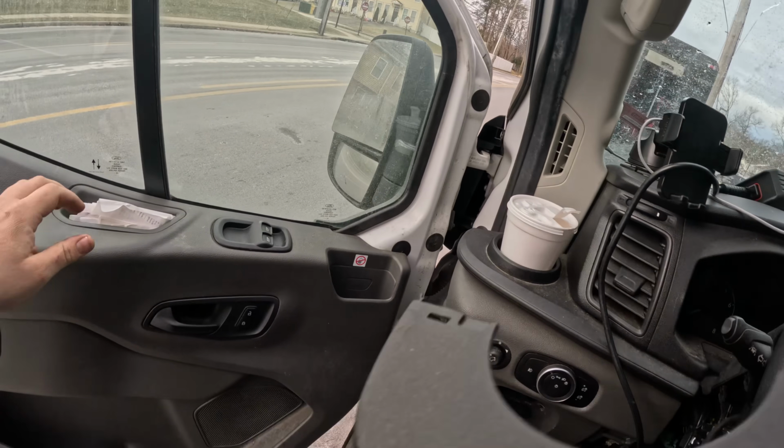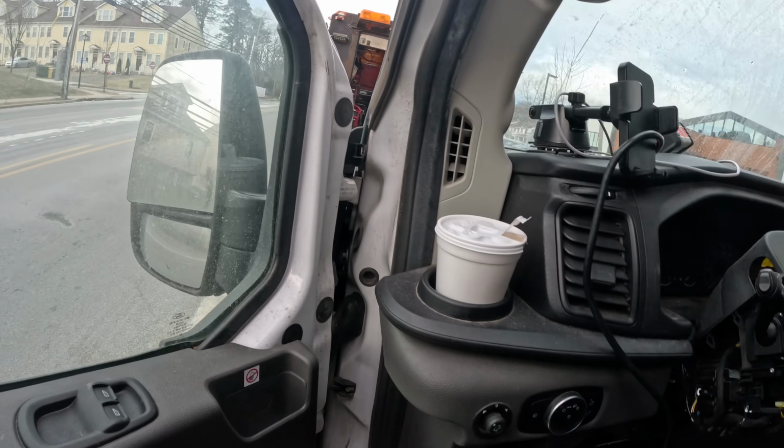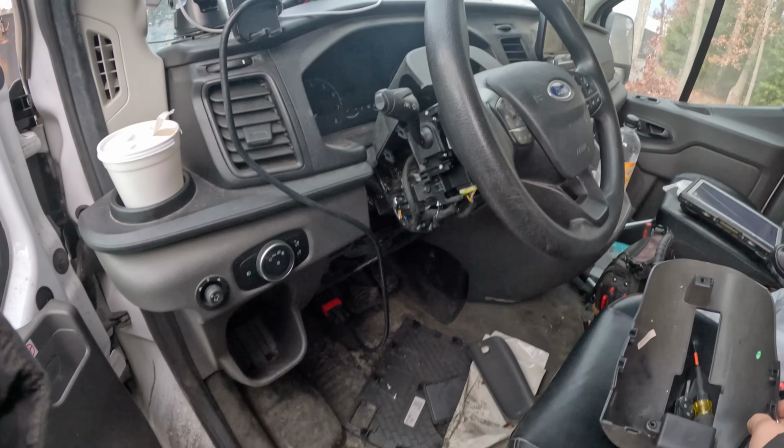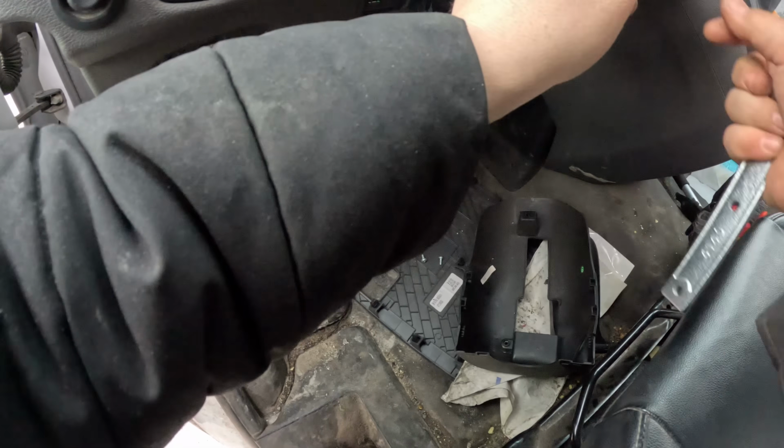Okay, so here I can see the blue and white wire.